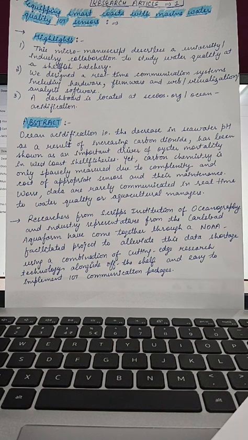Researchers from Scripps Institution of Oceanography and industry representatives have come together. So some researchers from one institution in America and some representatives from the industry, a collaboration of university and industry, came together through a project called the NOAA project.